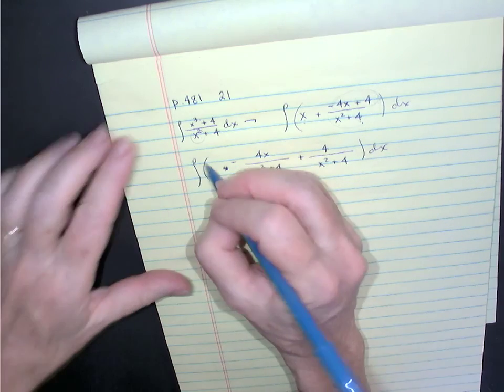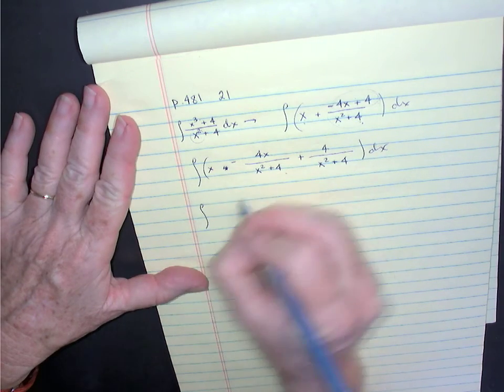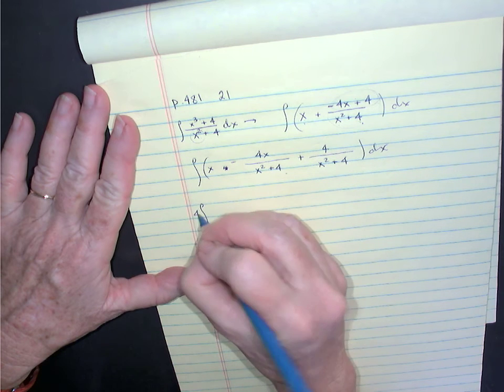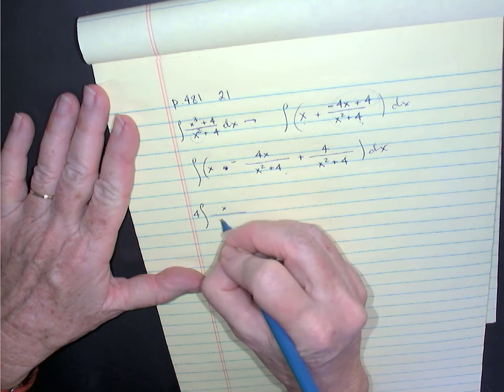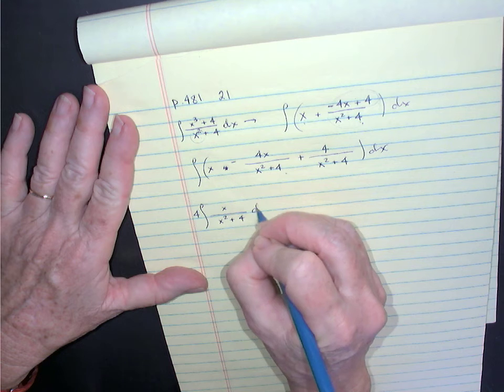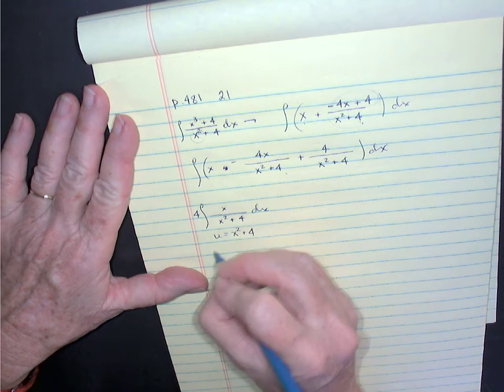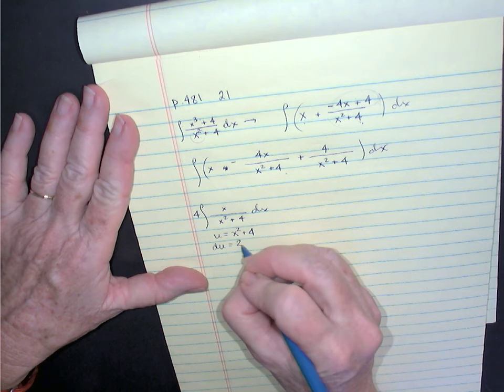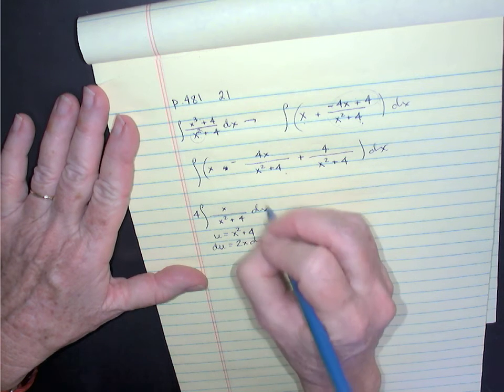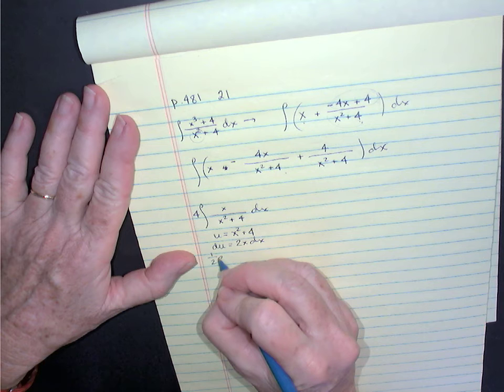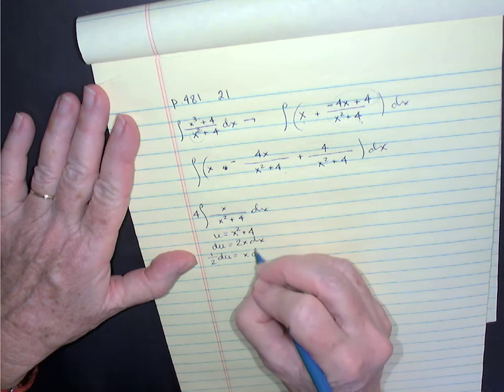I know what this is going to be. But if I'm going to look at the 4x over x squared plus 4, I'm going to pull the 4 out. I have x over x squared plus 4 dx. I'm going to let u be equal to x squared plus 4 because then du is 2x dx. I don't need a 2x dx, so I'll have 1/2 du is x dx.